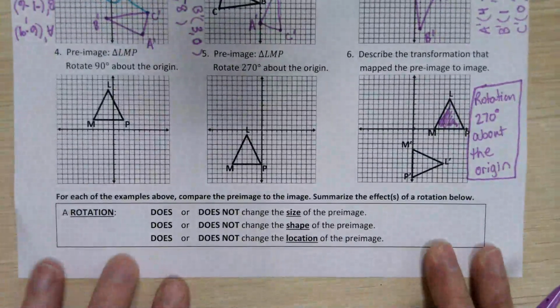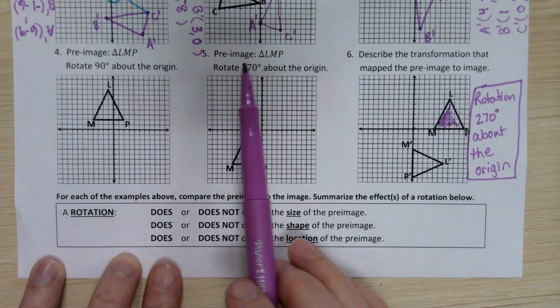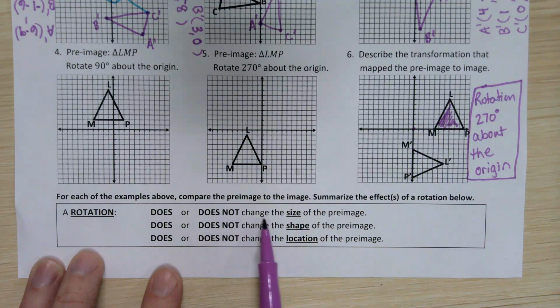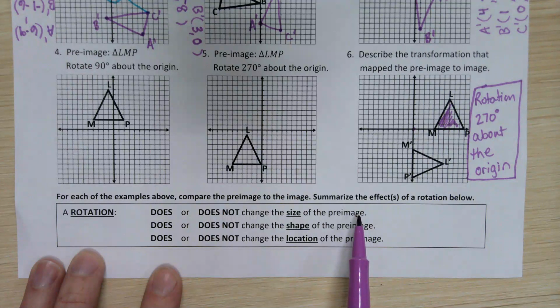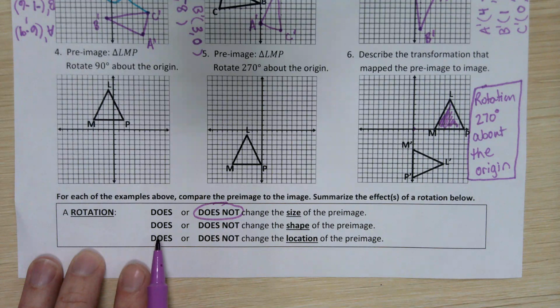All right, last bit of information. If you reflect through all of the rotations we've done, a rotation does or does not change the size of the pre-image. So are the triangles getting bigger or smaller, or are they staying the same size? They are staying the same size. So rotations do not change the size. This is a little trickier. A rotation does or does not change the shape of the pre-image. The answer to that one is also does not.